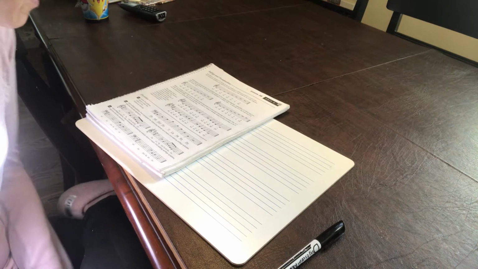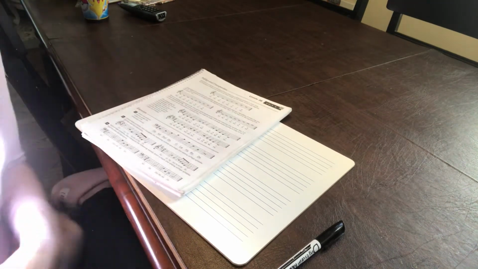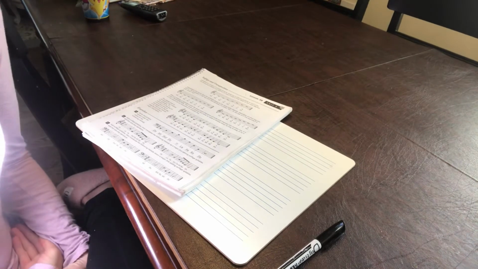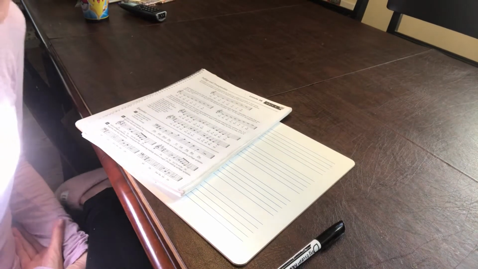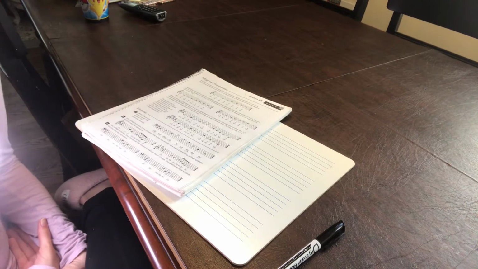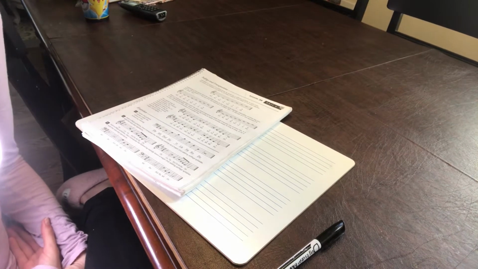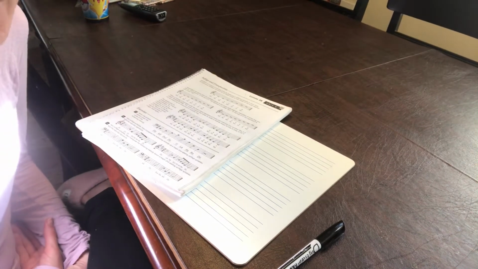Hey everyone! Okay, so we are going to take a little break from all the intervals and triads, and we're going to go to lesson 38 on page 59, and this is solfege and how we transpose music.